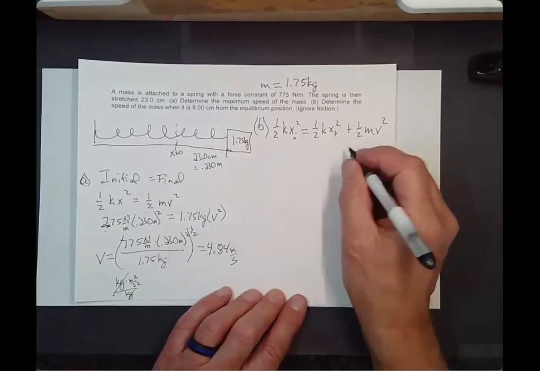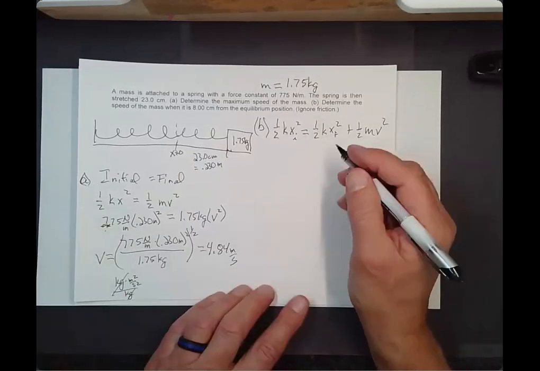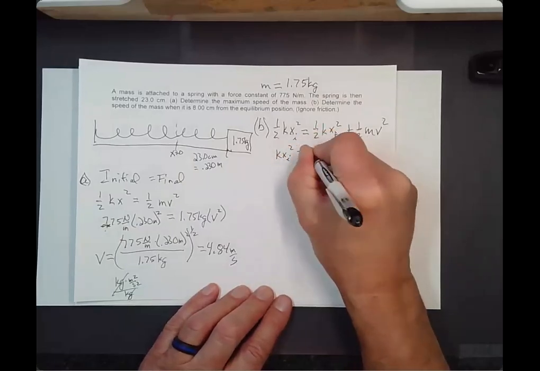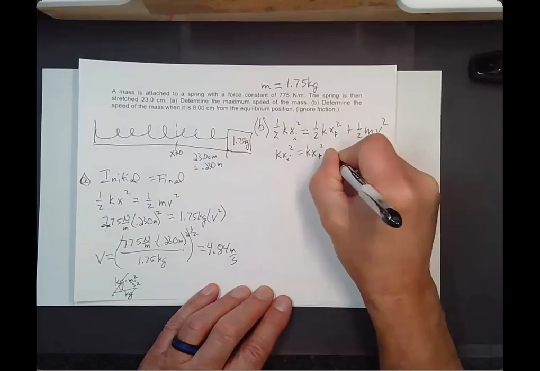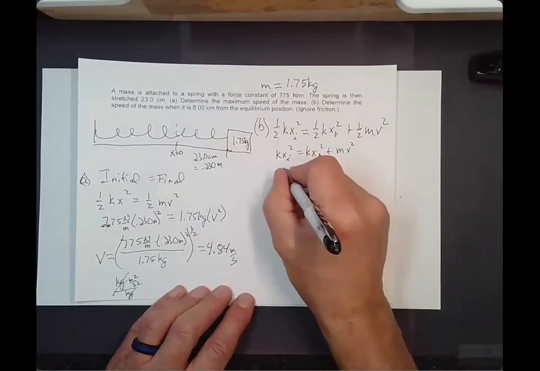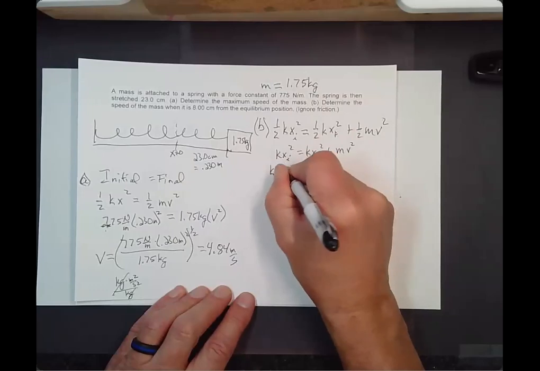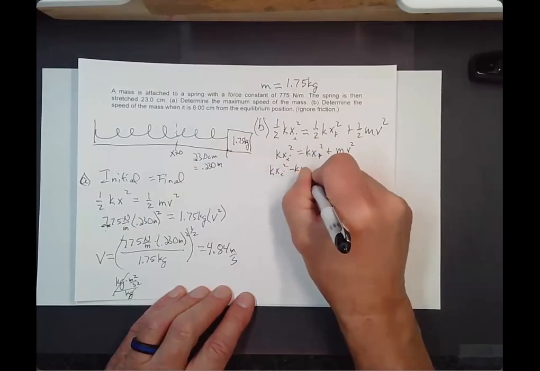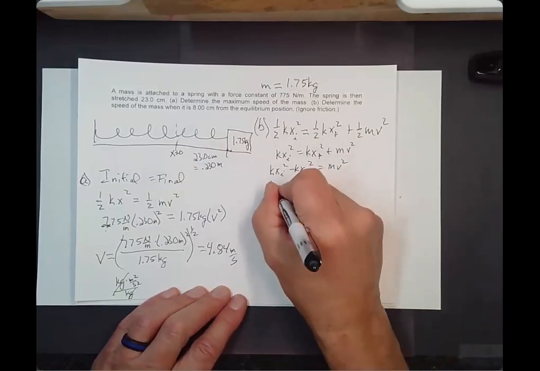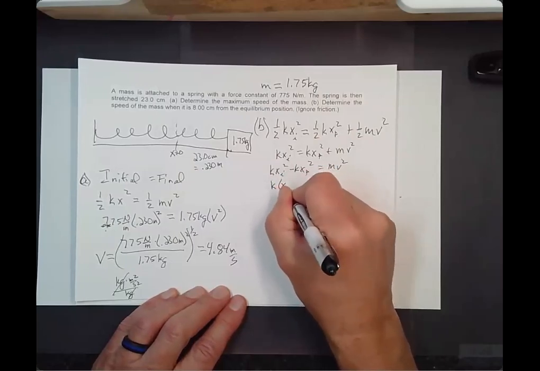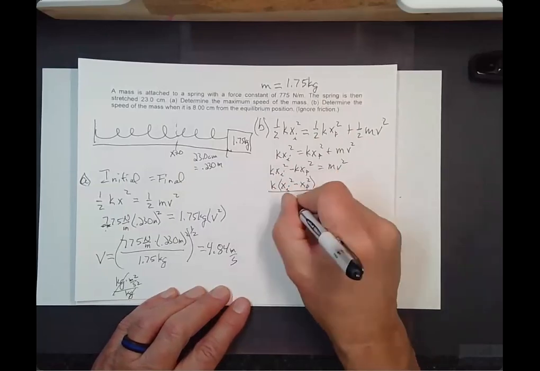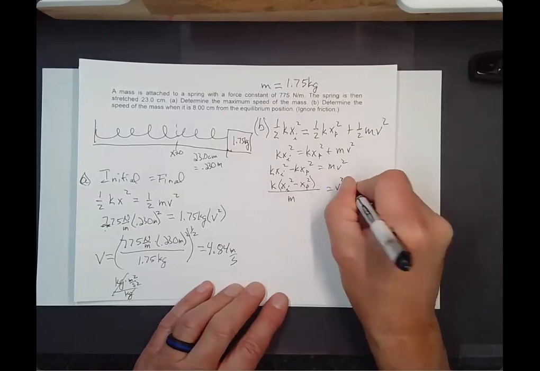Okay, so let's see. Everything's got a 1/2 in it. I can drop those. I'll have k x initial squared equals k x final squared plus mv squared, and k x initial squared minus k x final squared equals mv squared. I can factor that k out of here. May not make much difference, but divide both sides by m, and that will equal v squared.